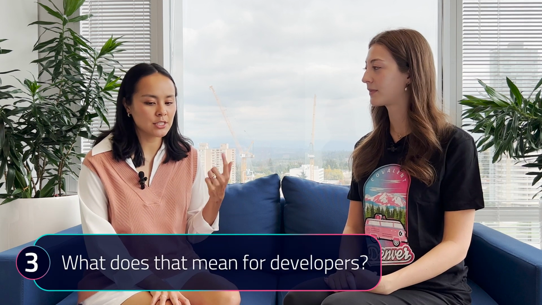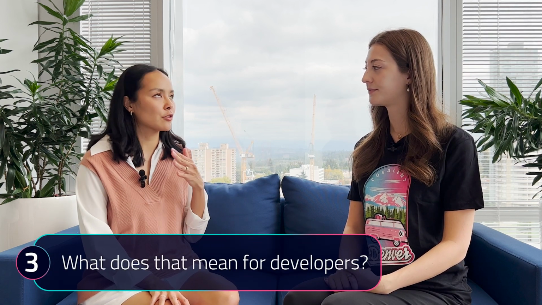Okay, that's very interesting. But what does that mean for developers now? And does this change the way that wallets and other applications are built?